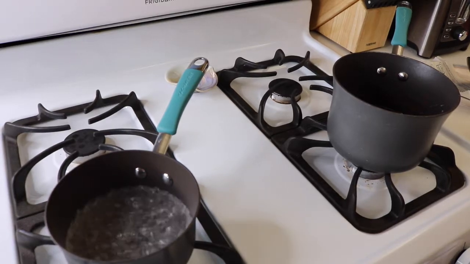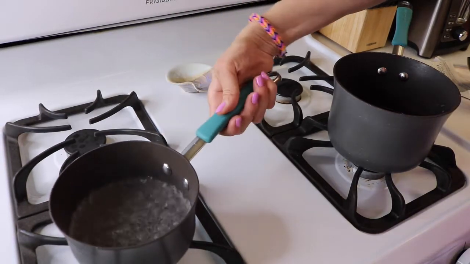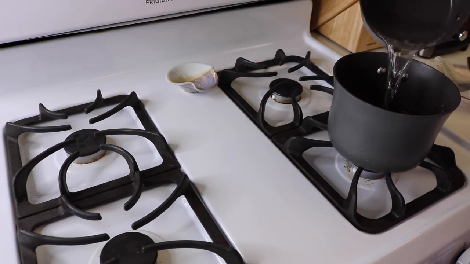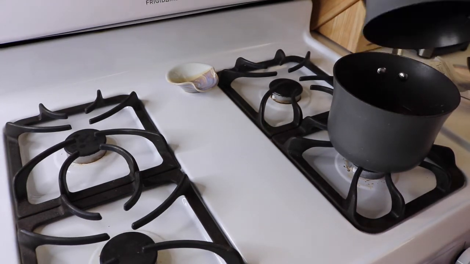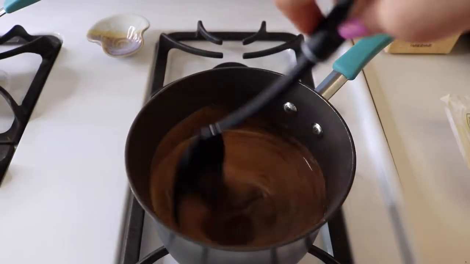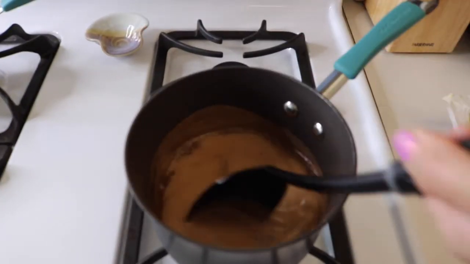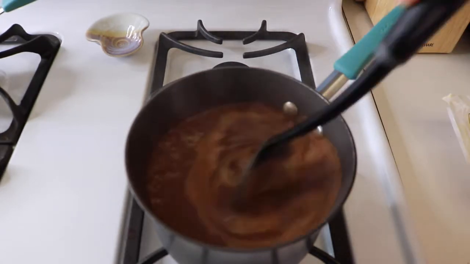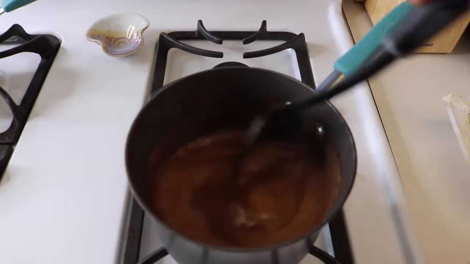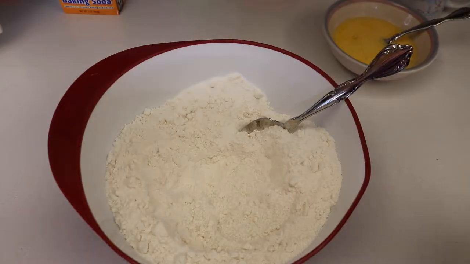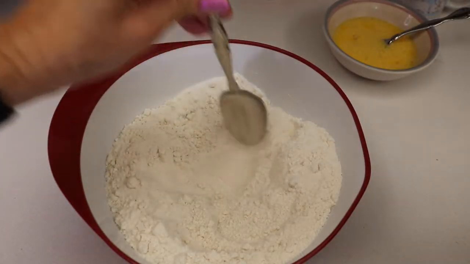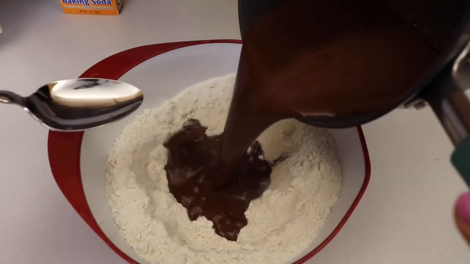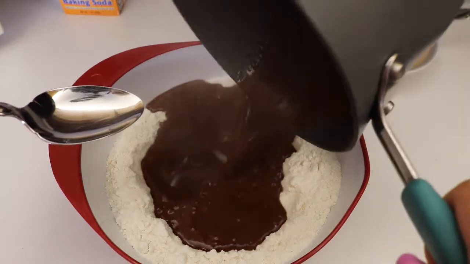Alright, our water is boiling, so we'll add that to our cocoa mixture and then we'll get this boiling for 30 seconds. Alright, I made a little bit of a well in the middle of our flour mixture. We're going to pour our cocoa mixture into this and then mix it all up.